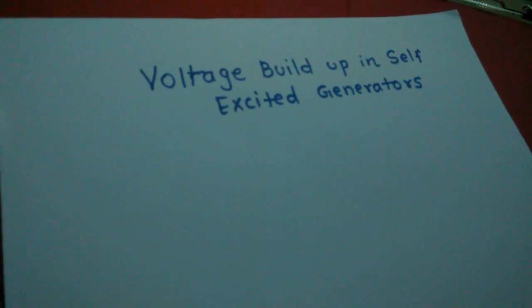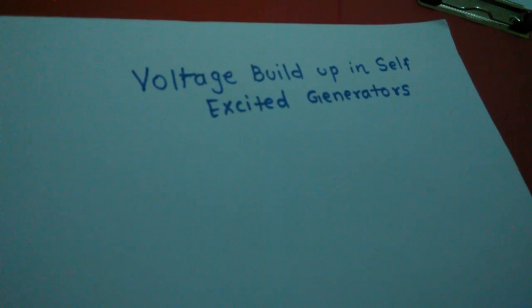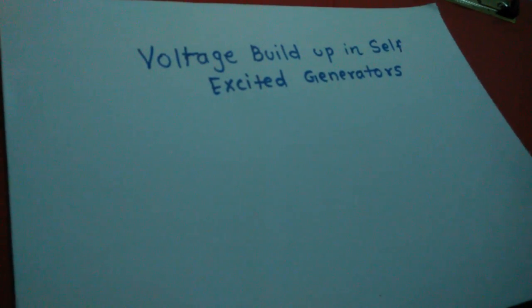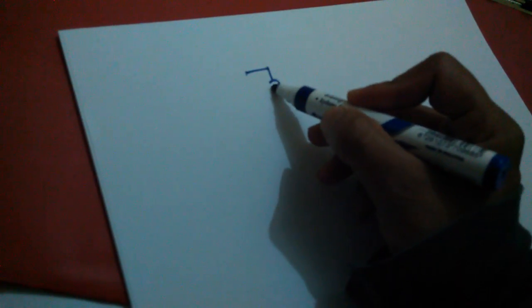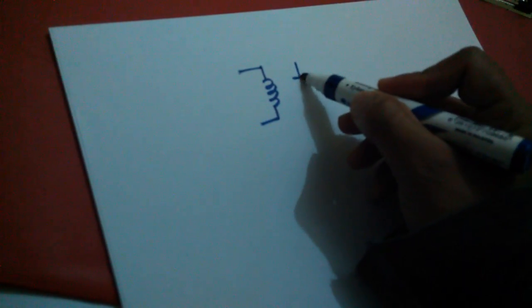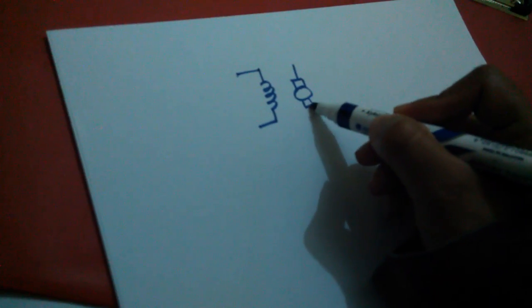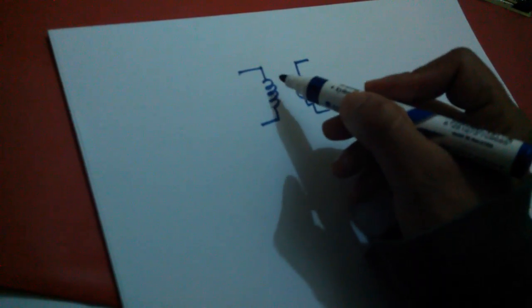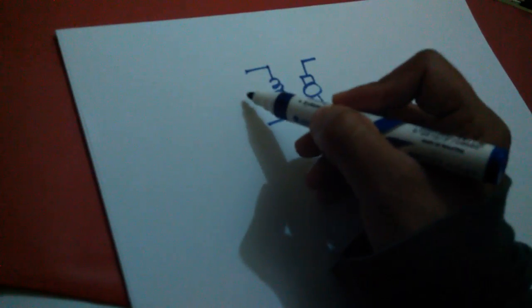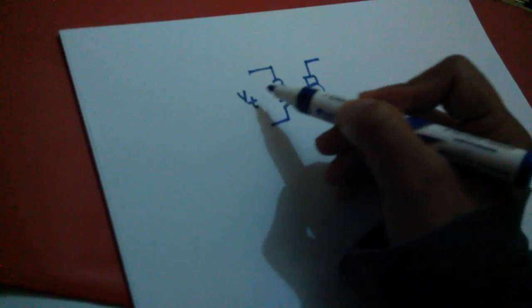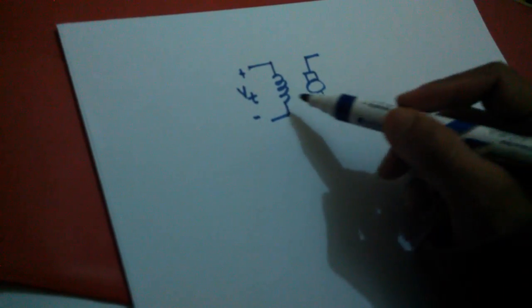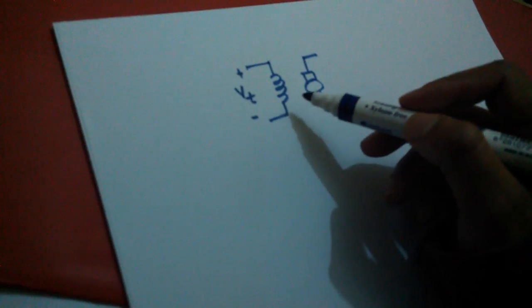Today we will discuss the voltage buildup in self-excited generators. As we know, in DC machines, if a separately excited generator is there, then the field winding is separate from the armature winding, so both are separate. The field winding is excited from an external DC supply voltage, so there is no problem of voltage buildup in separately excited generators.